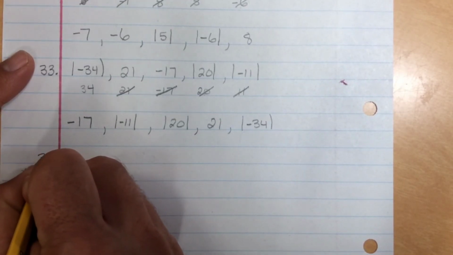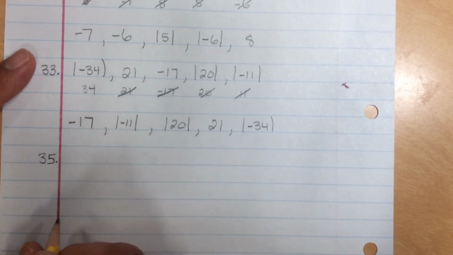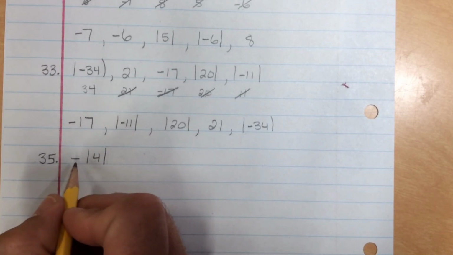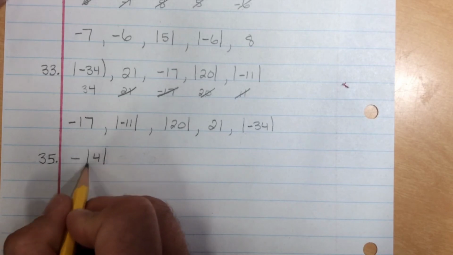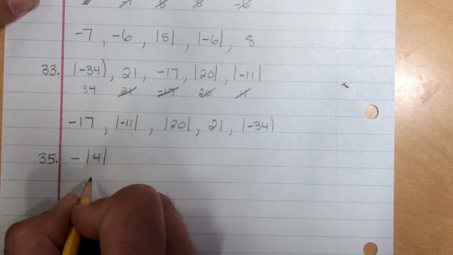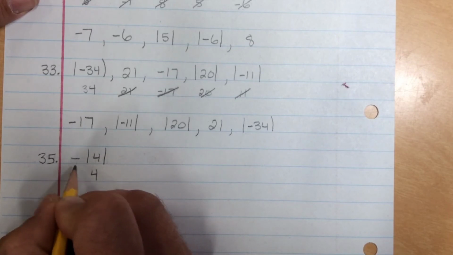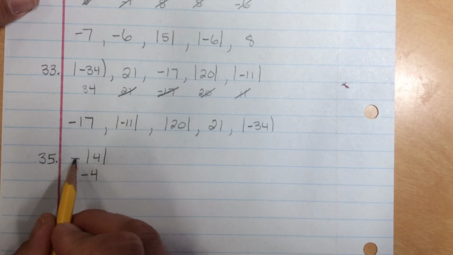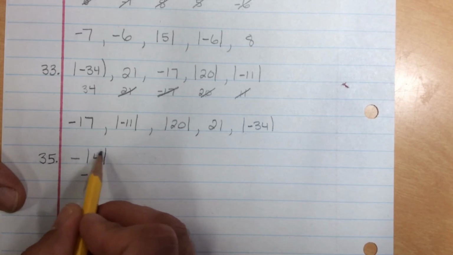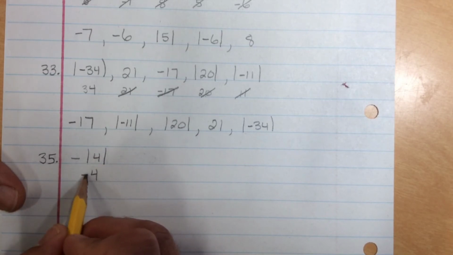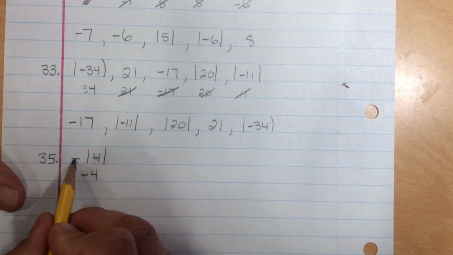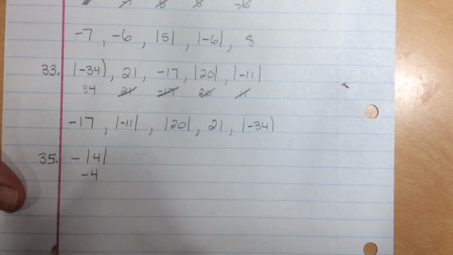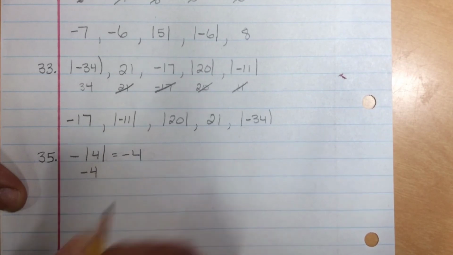Number 35, simplifying negative the absolute value of 4. Negatives can also be read the opposite of. So what's the opposite of the absolute value of 4? Well, we know the absolute value of 4 is 4. And what's the opposite of 4? Negative 4. So you can look at it two ways. You can either do this part of the expression first, absolute value of 4, and get 4, and then put that negative out front. Or you can read it the opposite of the absolute value of 4, which is 4, is the opposite of 4, which is negative 4. So negative 4.